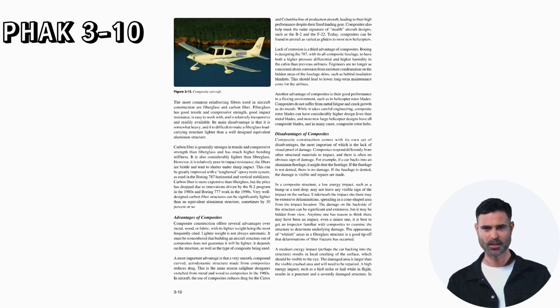In aircraft, the use of composites reduces drag for the Cirrus and Columbia line of production aircraft, leading to their high performance despite their fixed landing gear. Composites also help mask the radar signature of stealth aircraft designs, such as the B-2 and the F-22. Today, composites can be found in aircraft as varied as gliders to most new helicopters.